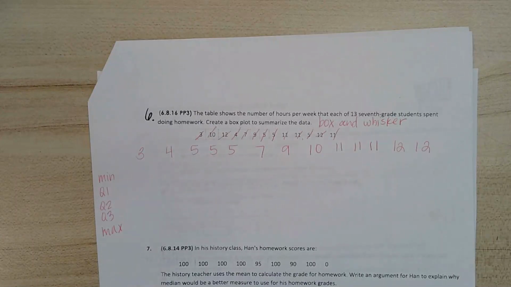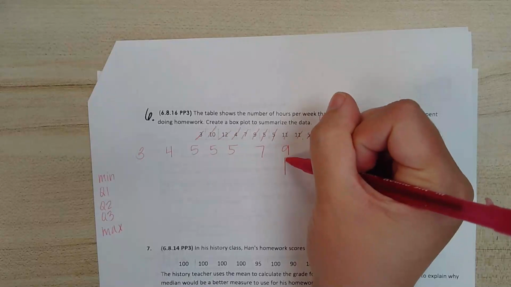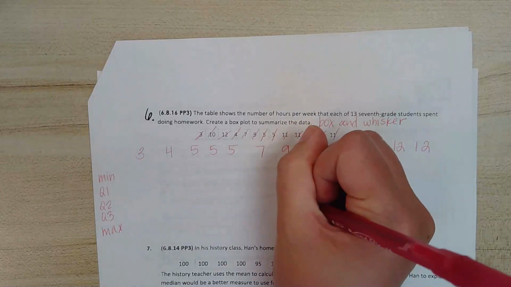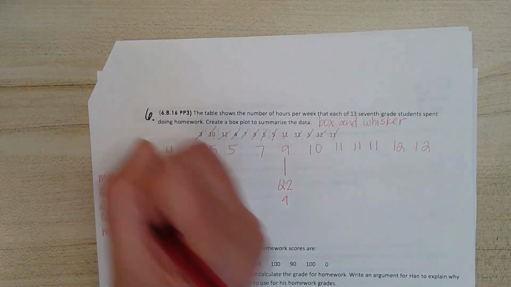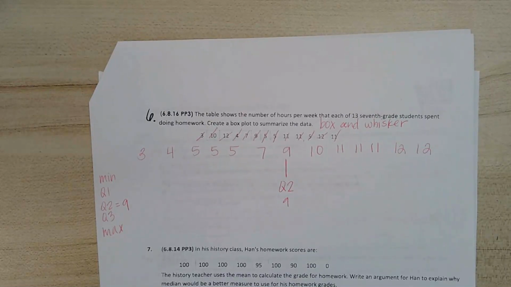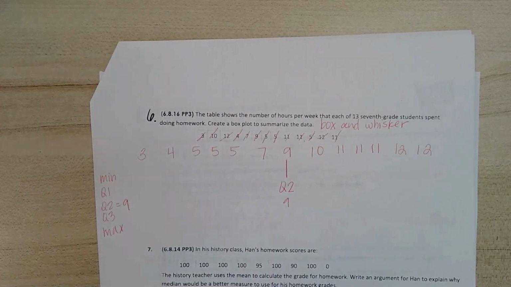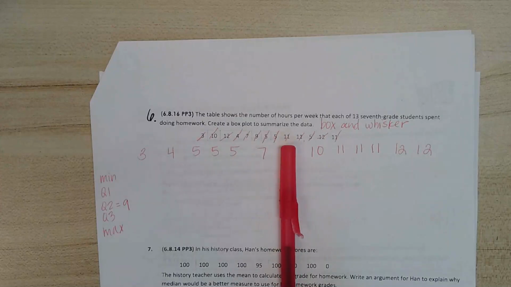What's my median? 9. So my median can also be called Q2. It's 9. So I'm going to come over here and write it down. What's the next thing I need to determine? Q1 and Q3. When I do have an exact middle number, I like to put my pencil over it so I can see the lower half and I can see the upper half.